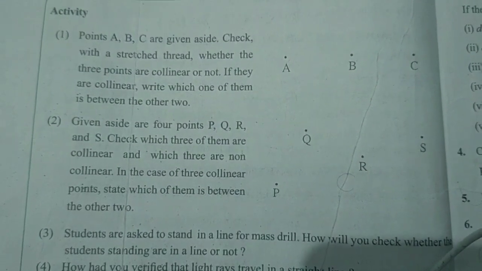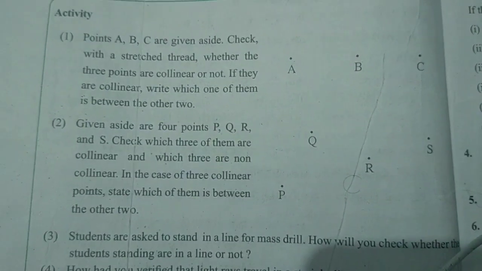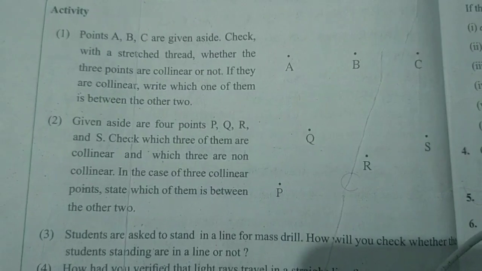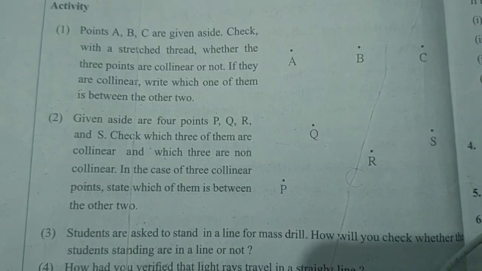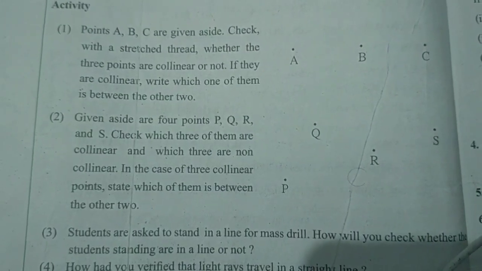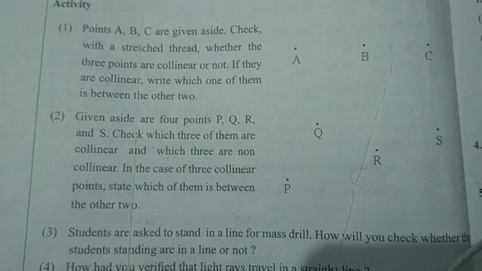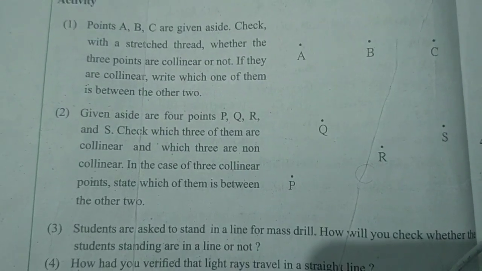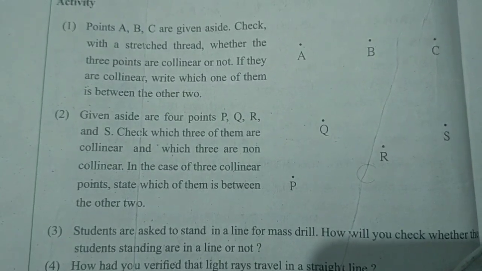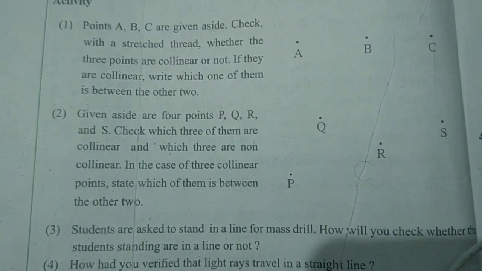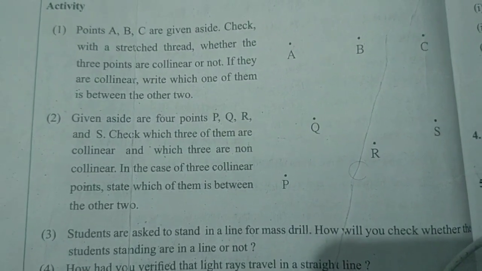in second figure 4 points are given here, point P, point Q, point R and point S. In the same way, we are going to check that. We have to check which three of them are collinear and which three are non-collinear. In the case of three collinear points, state which of them is between the others.